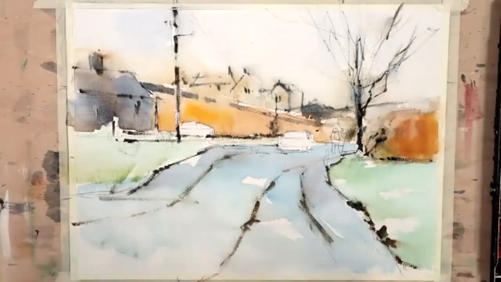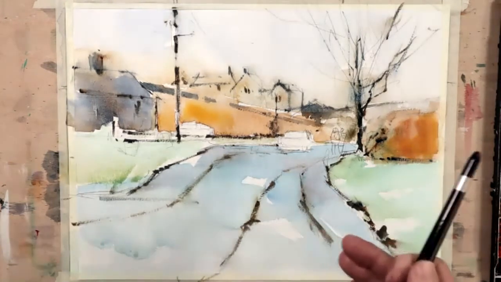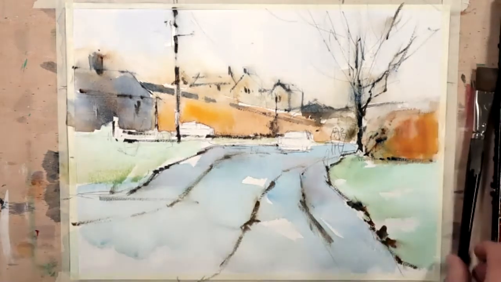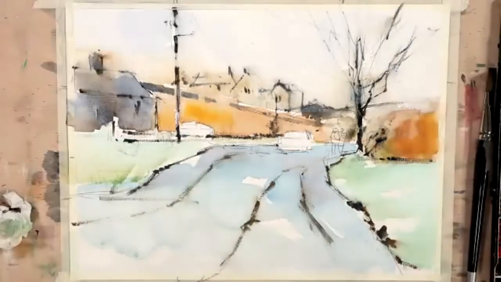So I think we'll leave things as they are and let these washes dry thoroughly. You must do that. You must let things dry thoroughly and speed dry them if necessary. I think it's always good to take a break.